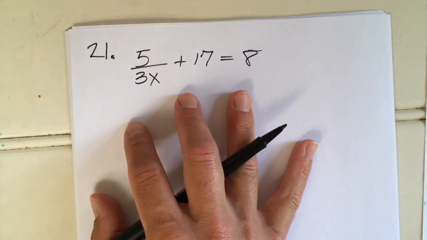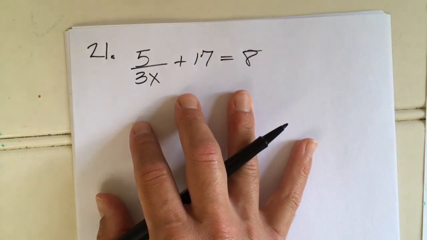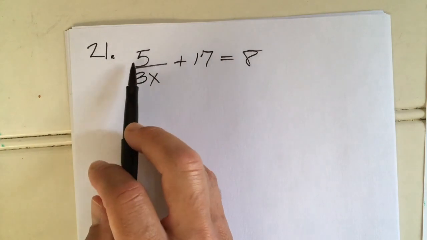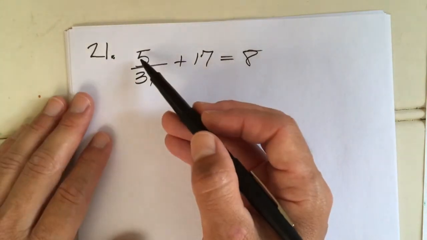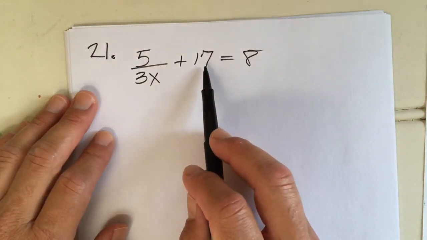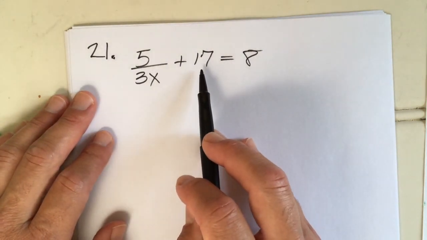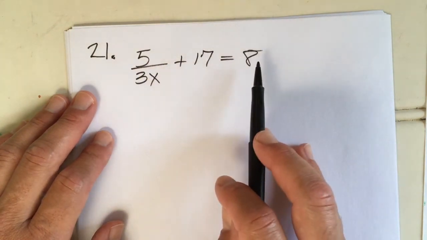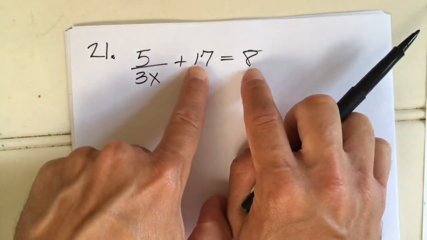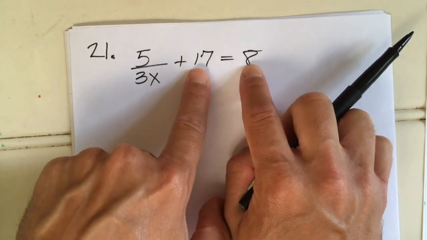The only problem with that is we'd have to multiply both sides by 3x. And if you multiply this by 3x, that's cool, right? That would work. You'd get 5, but you have to multiply this by 3x too.